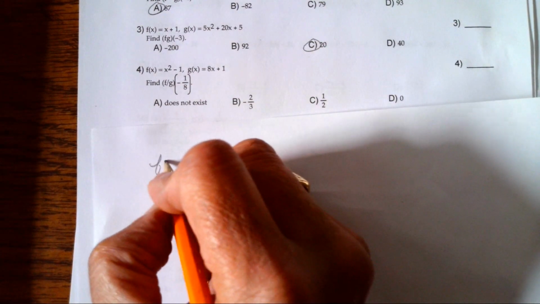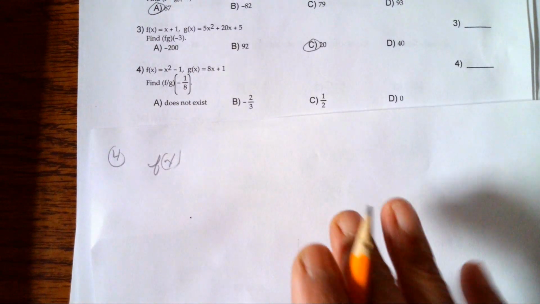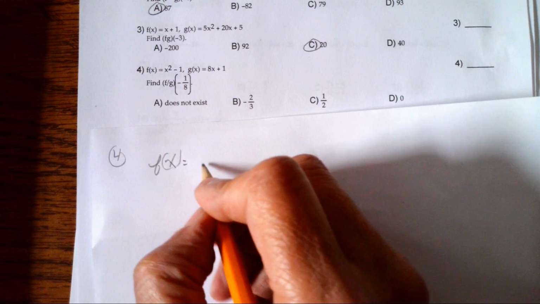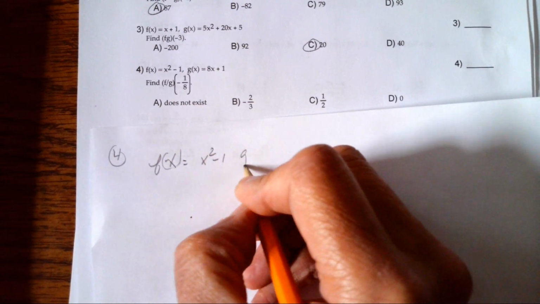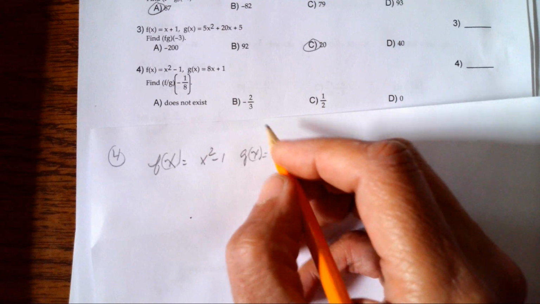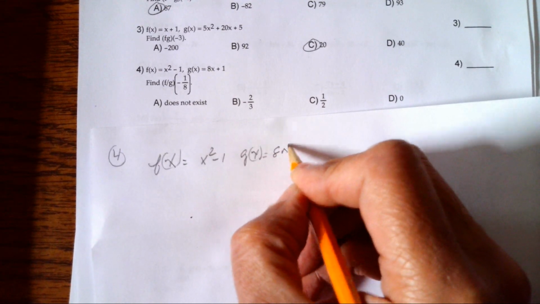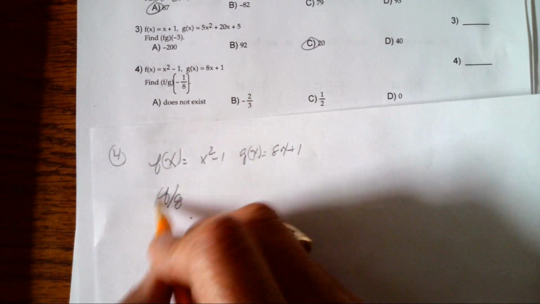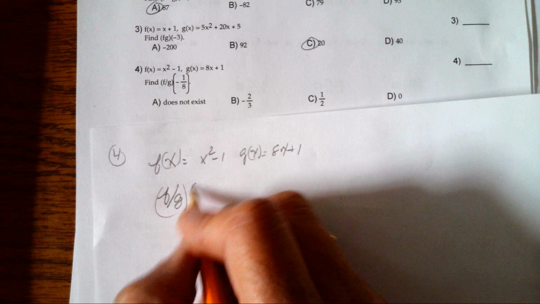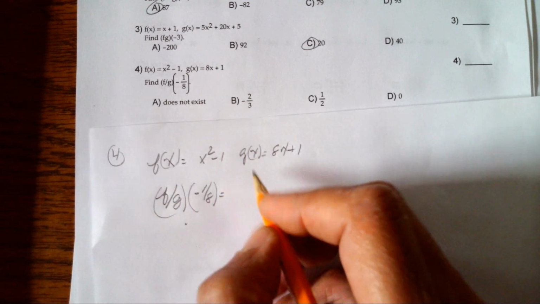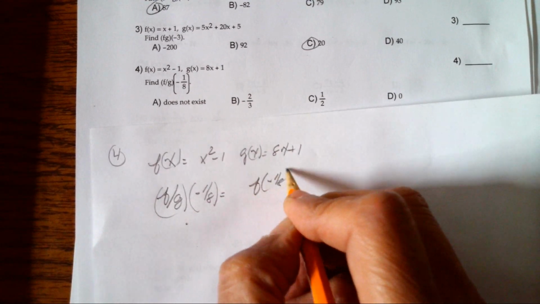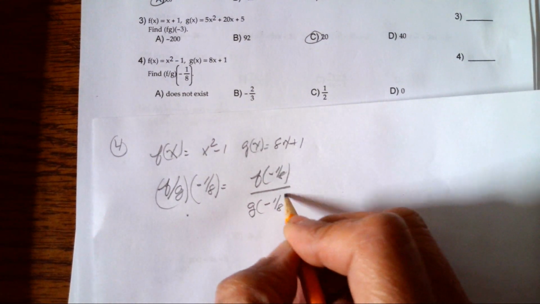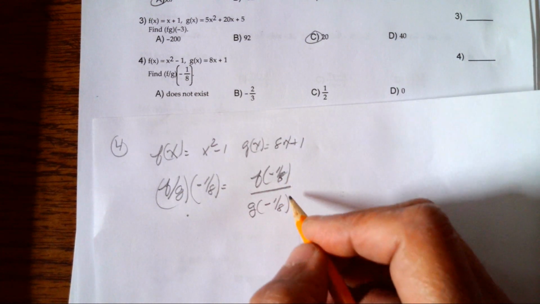F of x equal to x squared minus 1. G of x is defined as 8x plus 1. All right, so what does he want me to find? F divided by g of negative 1/8. So this is f of negative 1/8 divided by g of negative 1/8. There's supposed to be an 8 there.